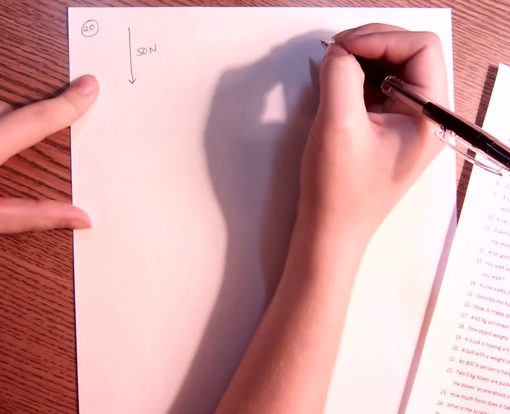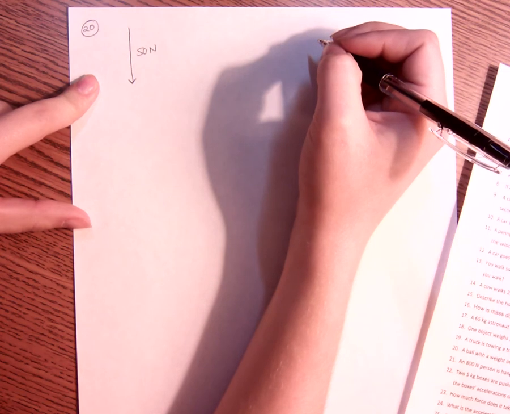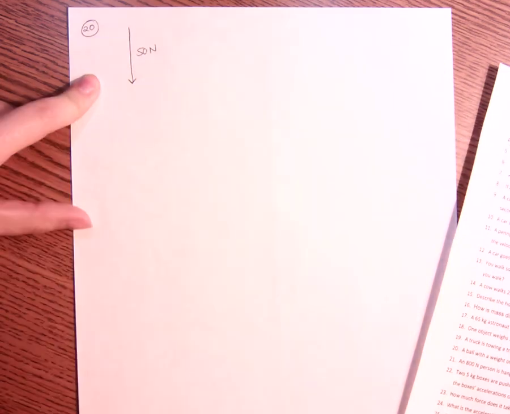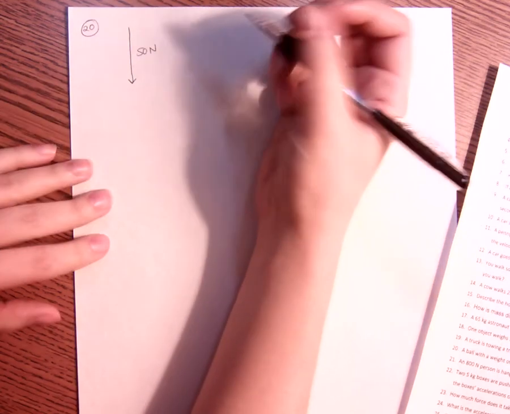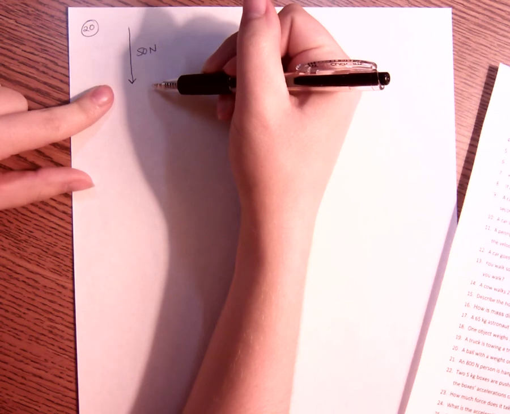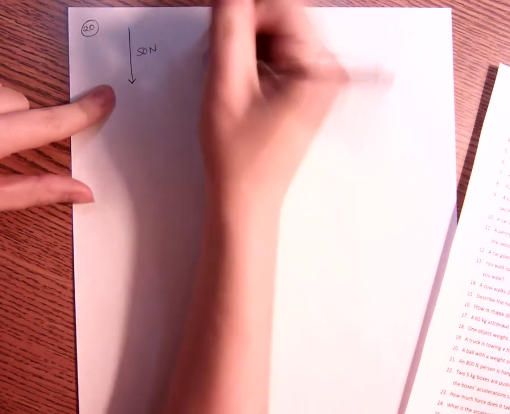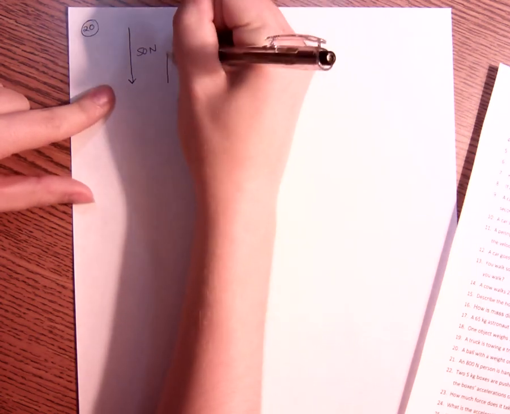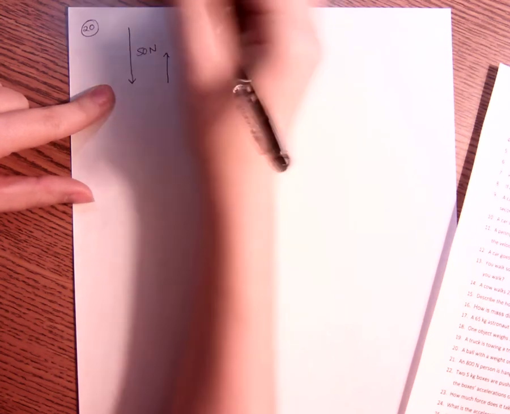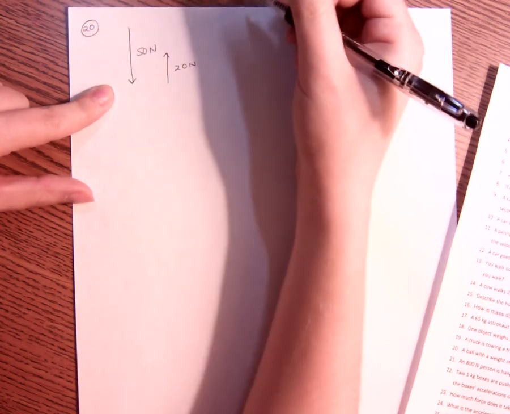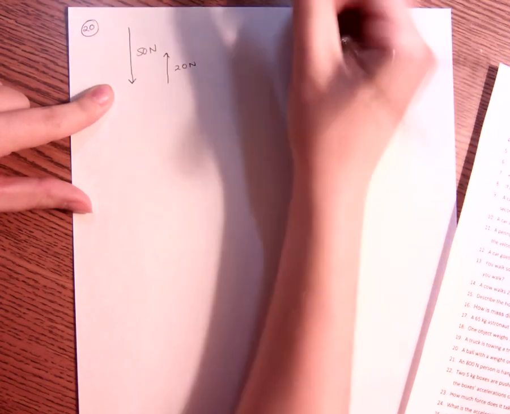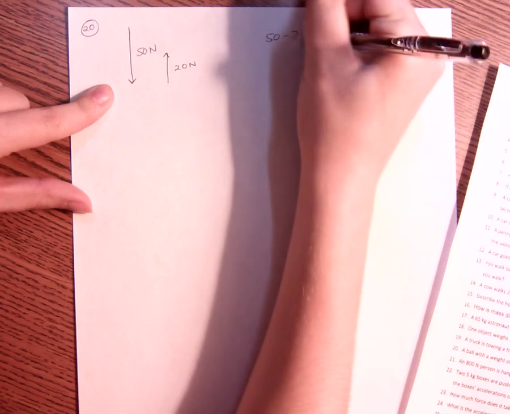So we're doing 50 newtons down and air resistance of 20 newtons. Okay, air resistance is always going to push in the opposite direction of your traveling. So this package is falling, right? Air resistance is going to push it up. So we got 50 newtons down of gravity, 20 newtons up of air resistance. When I add these two vectors together, what happens? I'm going to have to subtract because they're pointing in opposite directions.